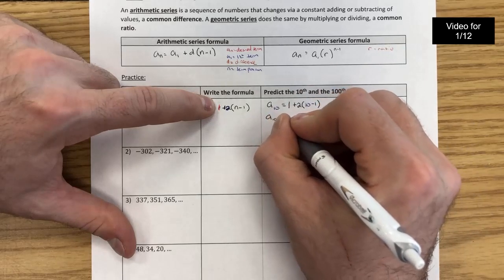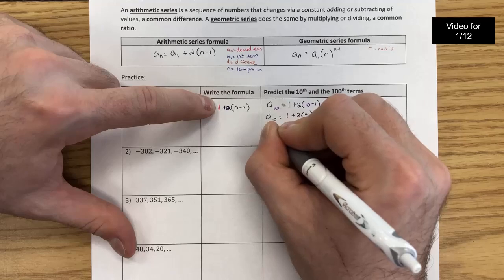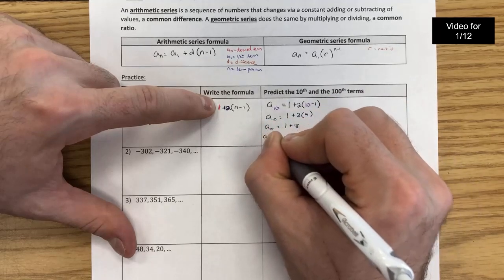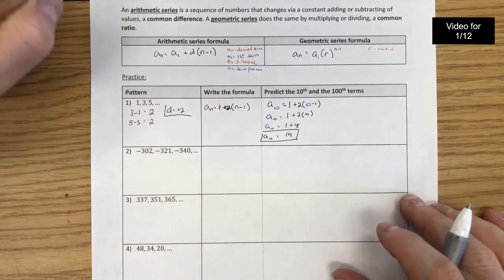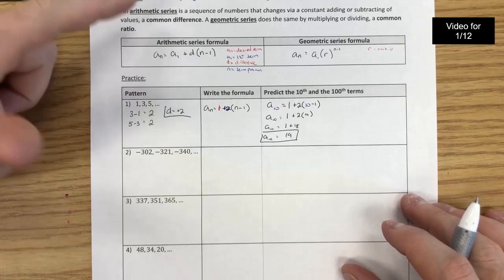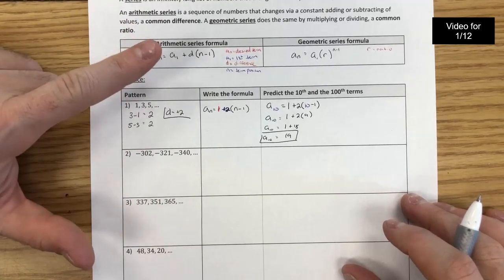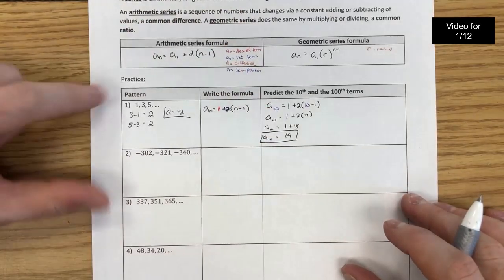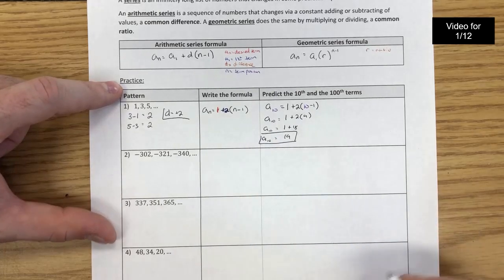So a sub 10 is 1 plus 2 times 9. A sub 10 is 1 plus 18. And a sub 10 is number 19. And this would prevent me from having to stop 1, 3, 5, 7, 9, 11, 13, 15, 17, 19. So I know that if I count by 2s, I'll get there. But this helps me skip forward a little bit.